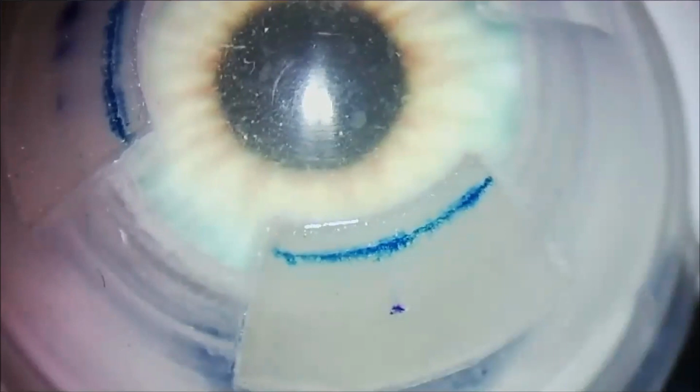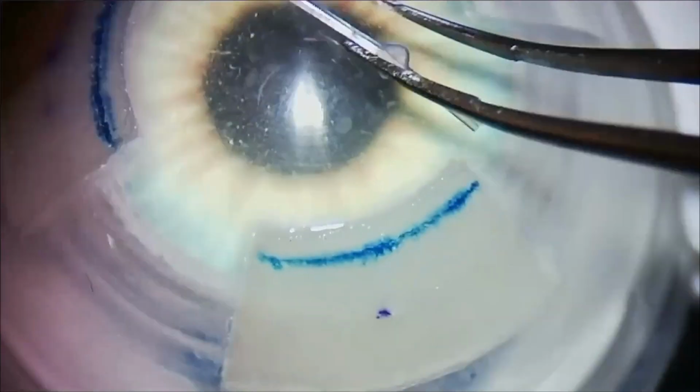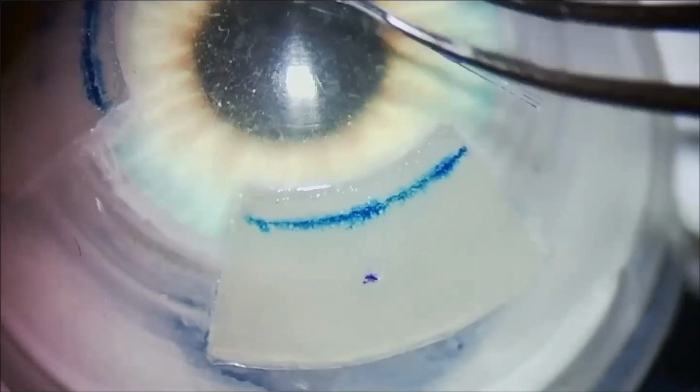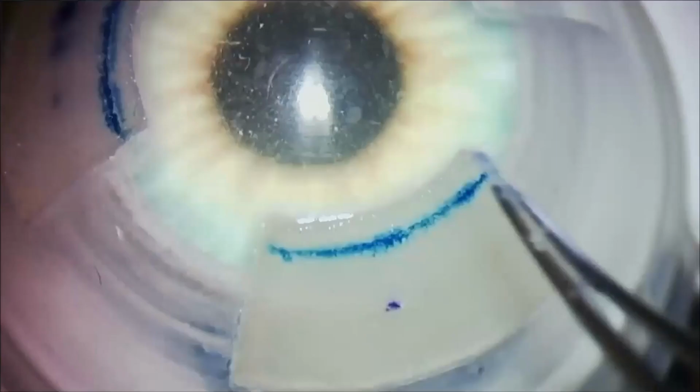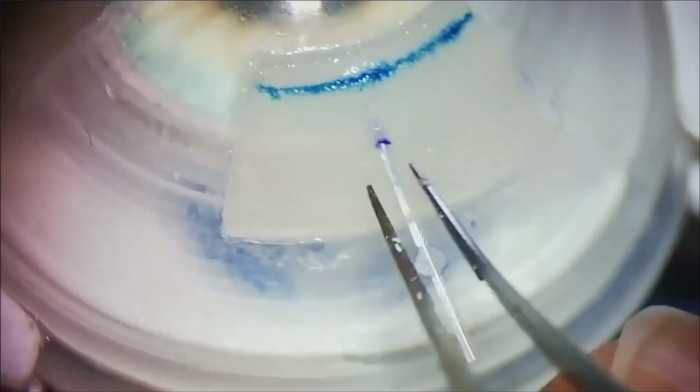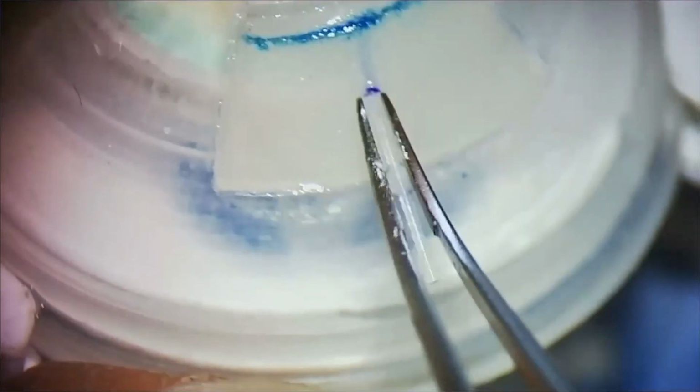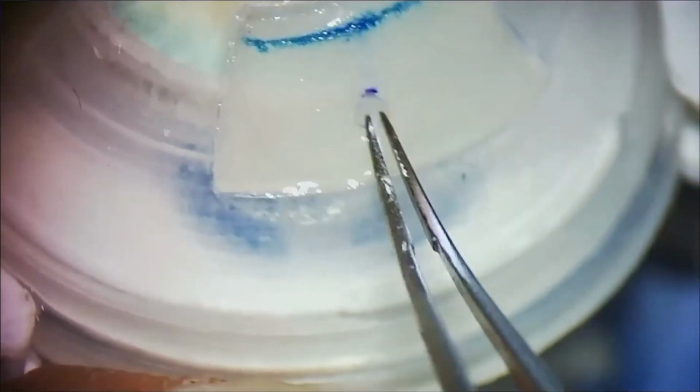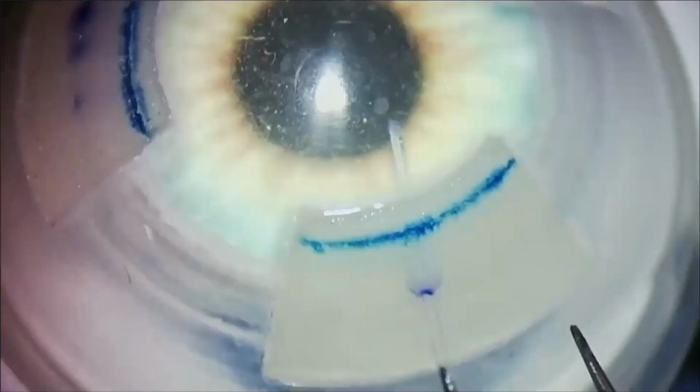You'll take the actual microshunt now, and you'll get a feel for how it is to grasp it with a non-tooth forceps and sort of how much give the device has. And you'll want to then insert it bevel up into the track. And again, sometimes you have to be a little careful. It can be a little bit more challenging to actually insert the tube depending upon sort of how you make the track.